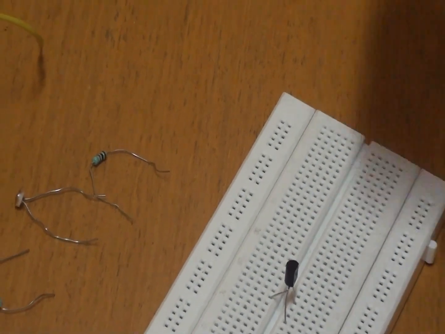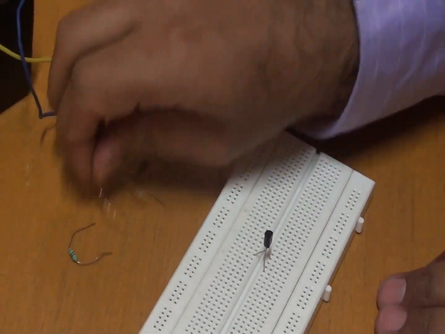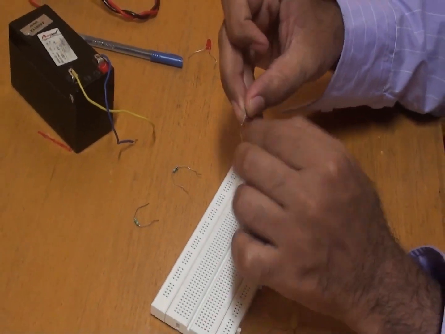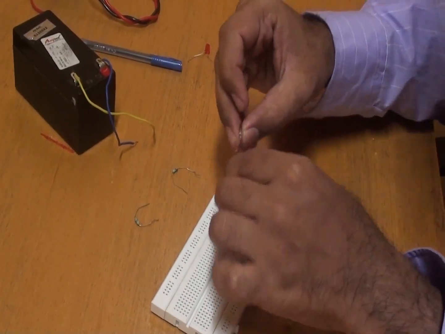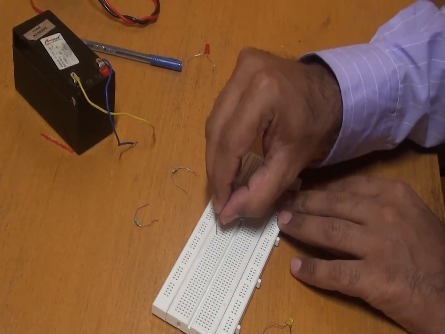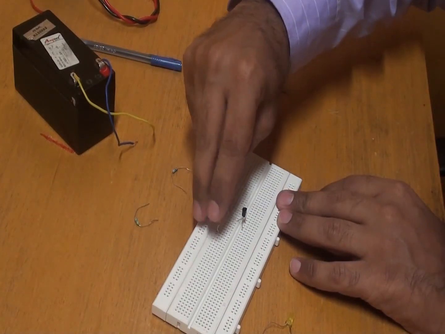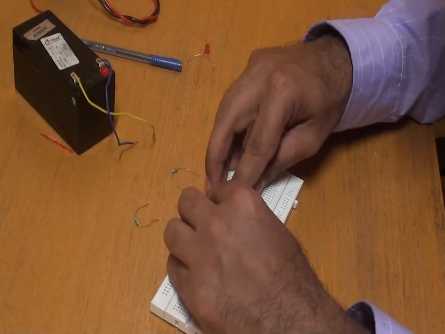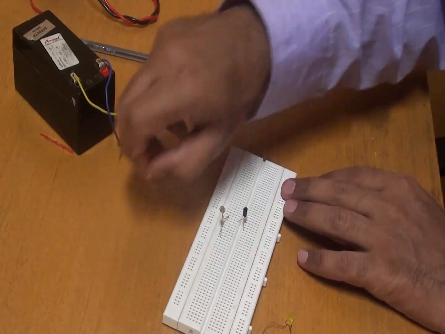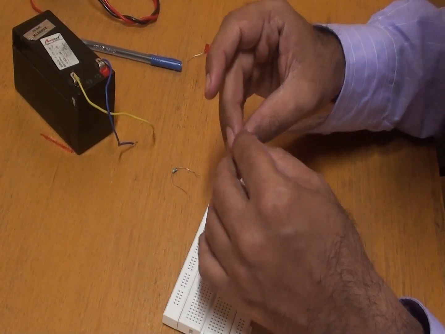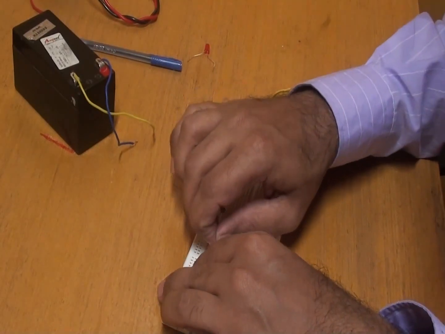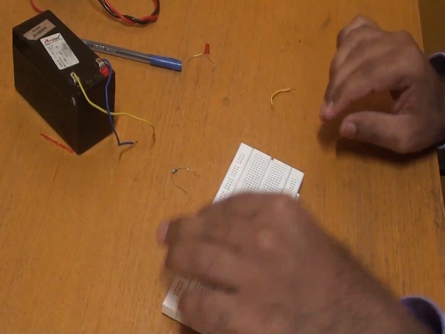I've just connected the BC547 to the breadboard. Now we'll connect the photoresistor as we saw in the diagram before. Here the photoresistor is connected to the base. So one end is given to the base, and now we connect our 470 ohm resistor to the other end of the photoresistor.